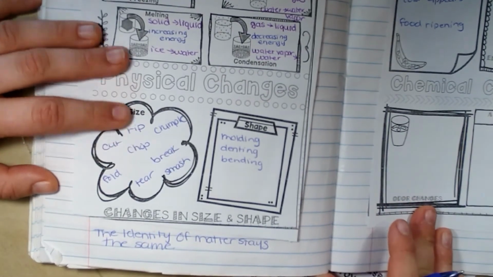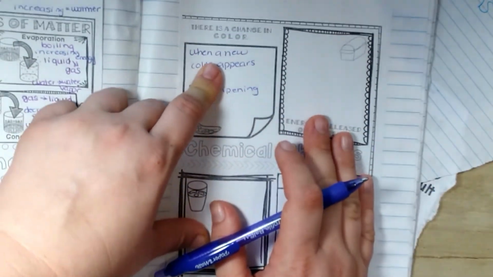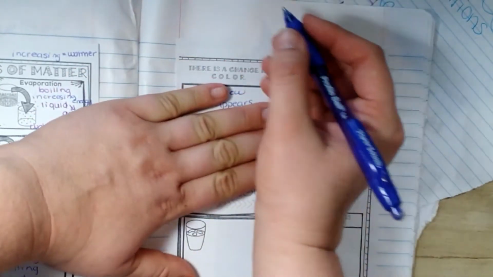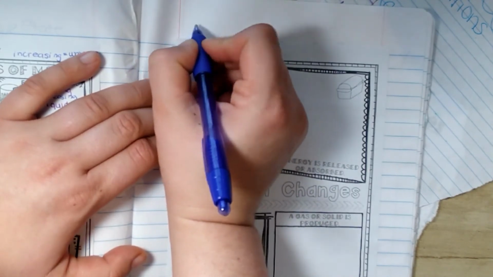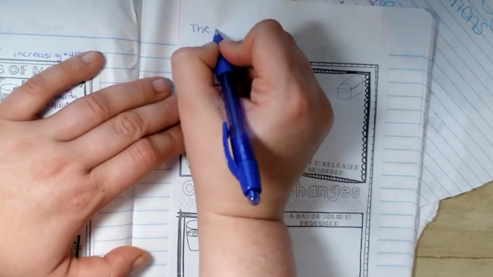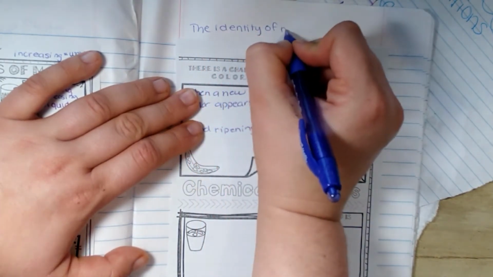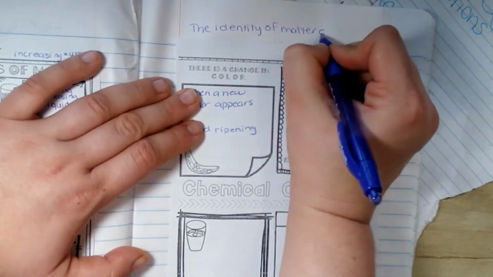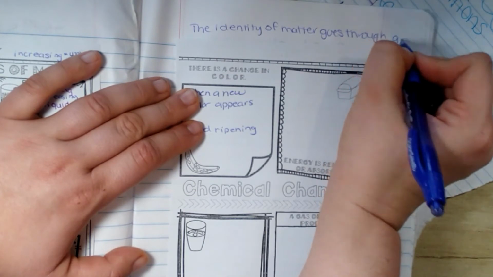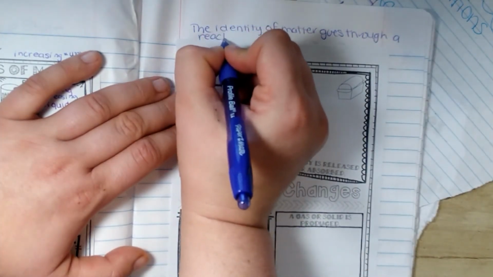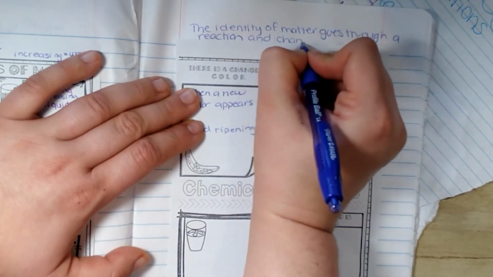In a chemical change, the identity of the matter goes through a reaction and changes into something new.